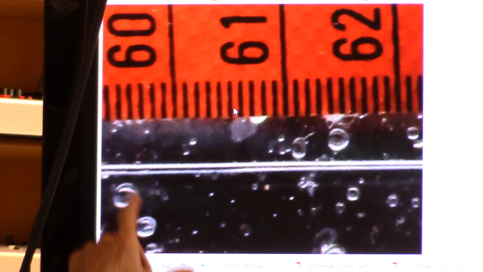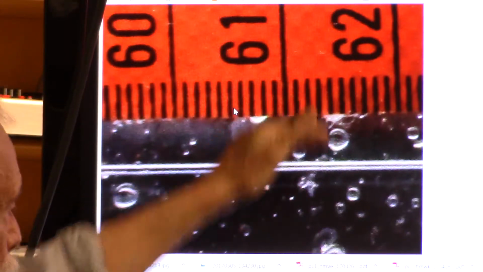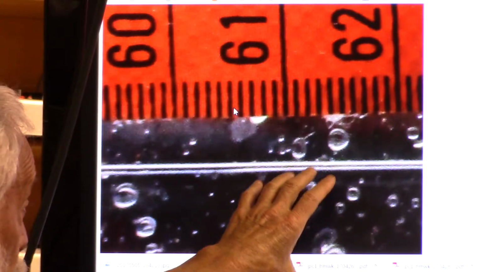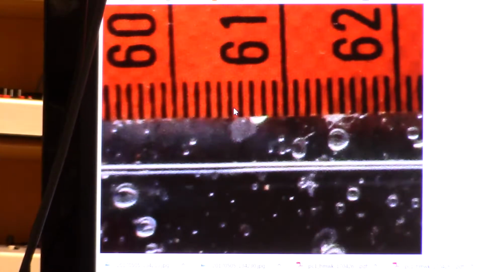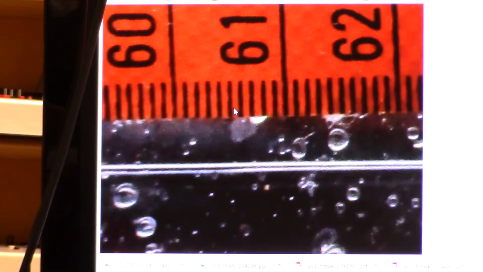Now I have, let's see, 1, 2, 3, 4. There's a fifth drop here. The picture actually goes lower than this. It just doesn't show up on the screen. But let's just measure a few of these drops. Okay, let's measure this big one here.